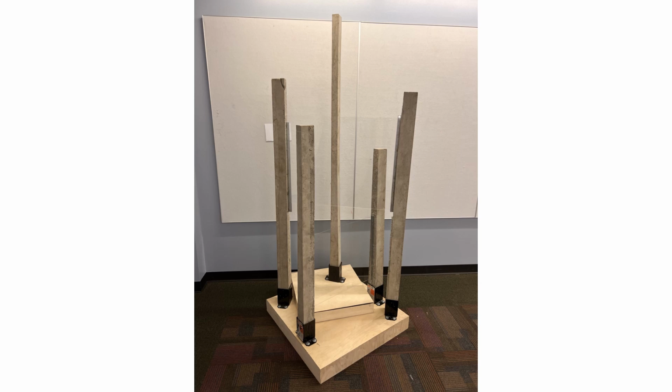Next, looking at the concrete columns, I varied the heights from 4 foot to 7 foot, and this also creates visual movement between the different forms.